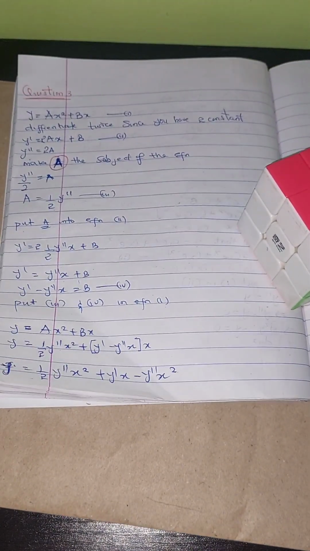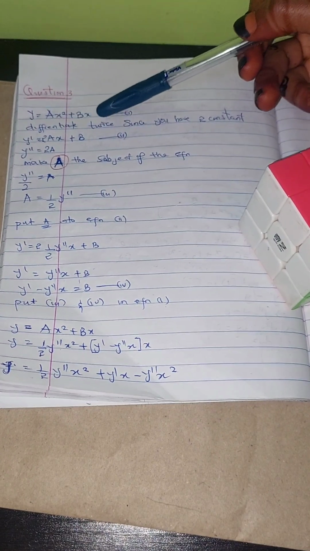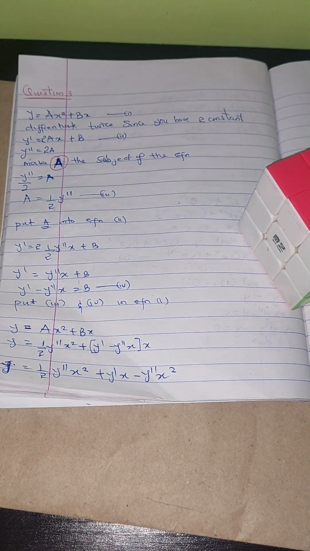We have y equals ax squared plus bx. Now we have to differentiate twice. You should also take note of something. After differentiating twice, or let's say after differentiating with respect to the number of constants you have, and you end up not having a differential equation, then you have to gently look at what you can do.